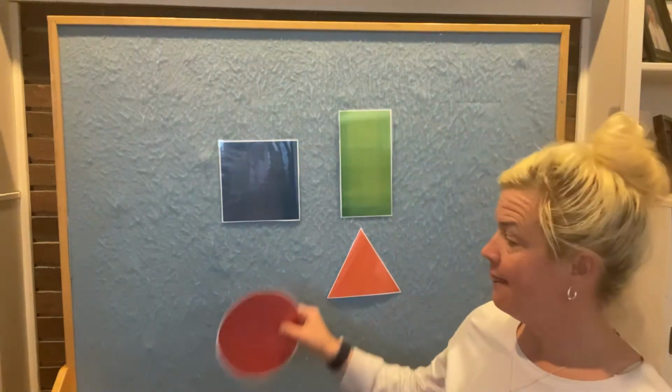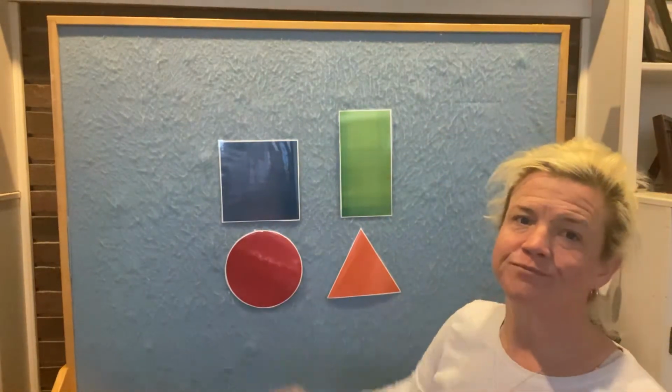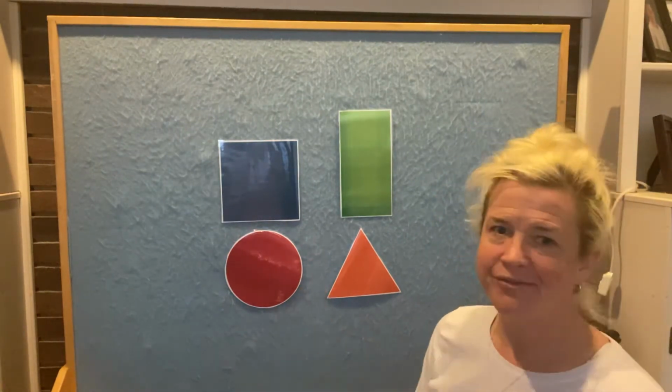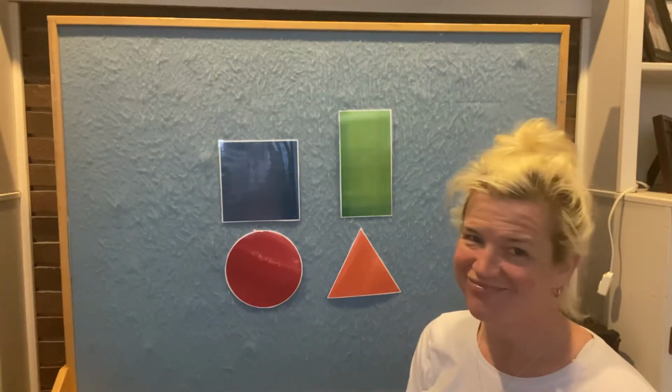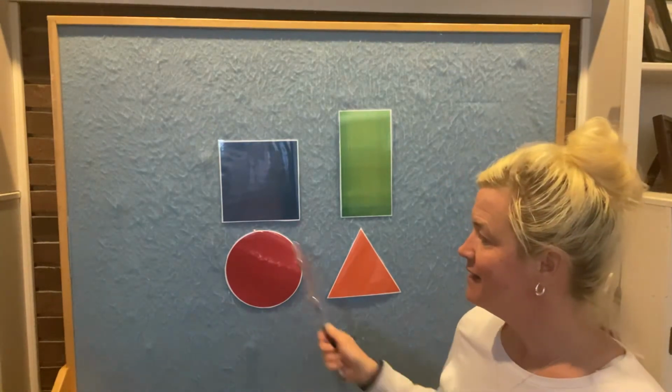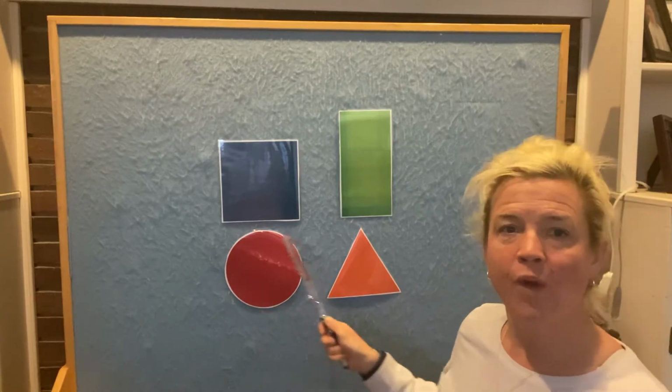That's right. We have one more shape we want to review. This is the good old circle. That's right. How many sides does a circle have? That's right. It doesn't have any sides, friends. That's right, because it is round.